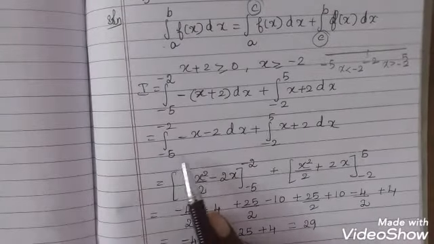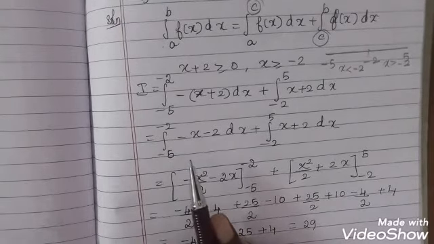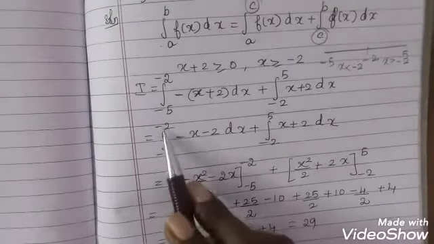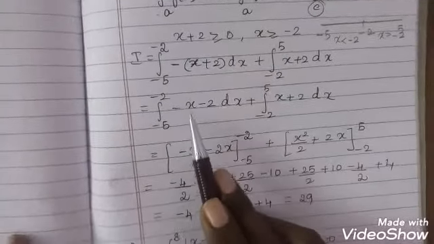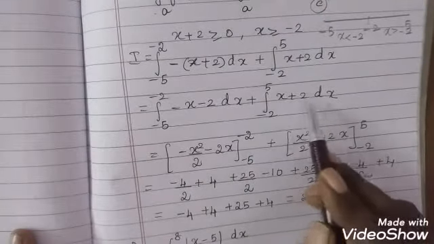It's only integration. One more thing: when you have an absolute value, please don't integrate it while keeping it as it is. So here, for minus 5 to minus 2, when I multiply it, I'll have minus x minus 2 dx plus the integral over minus 2 to 5 of x plus 2 dx.